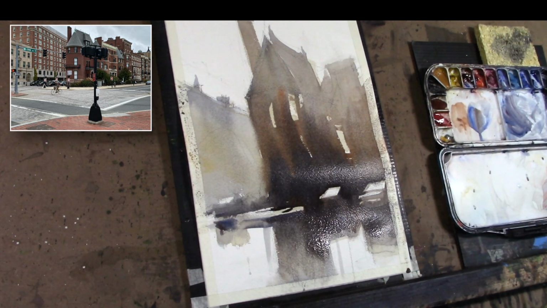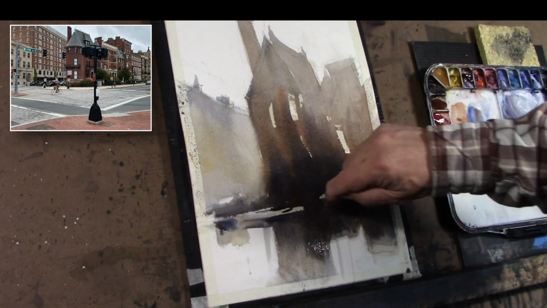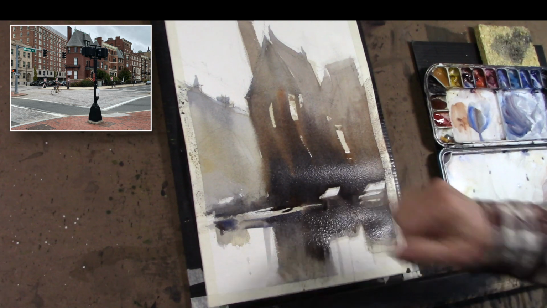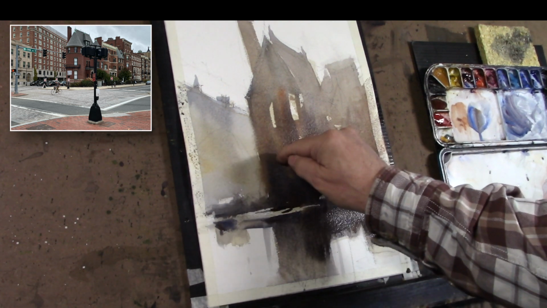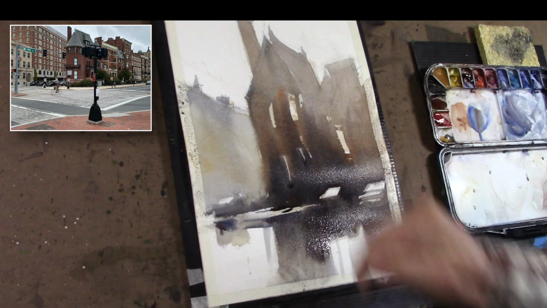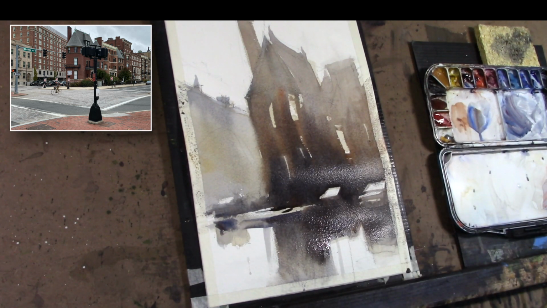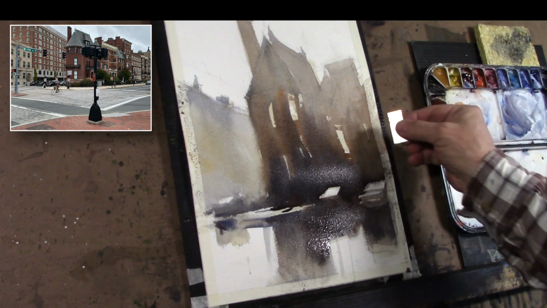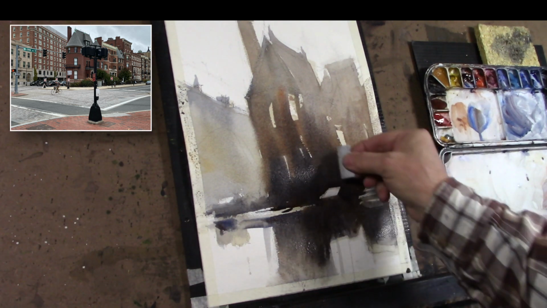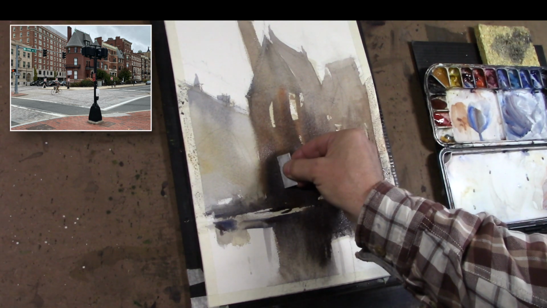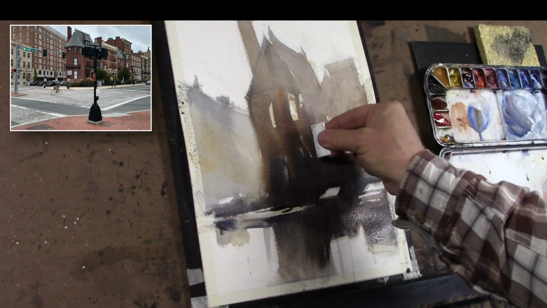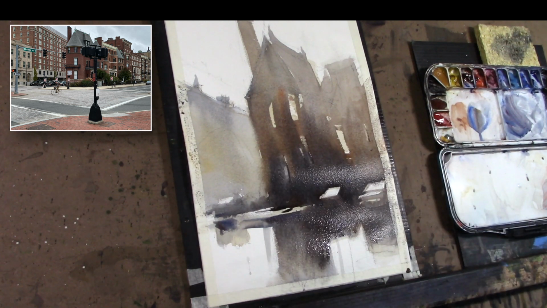Love my spray bottle. Right. Breaking up that area a little bit.